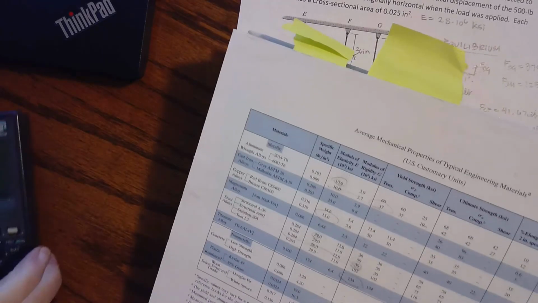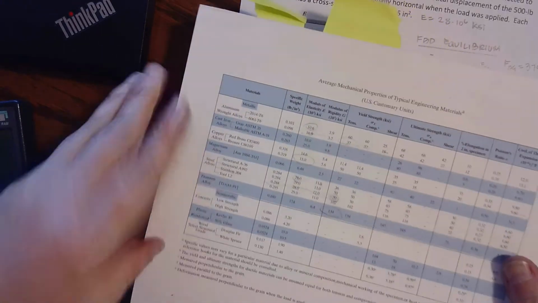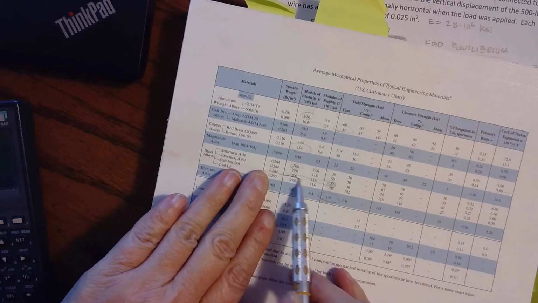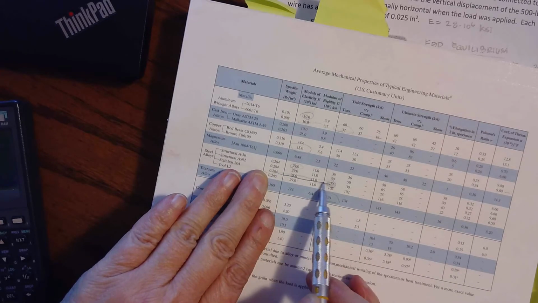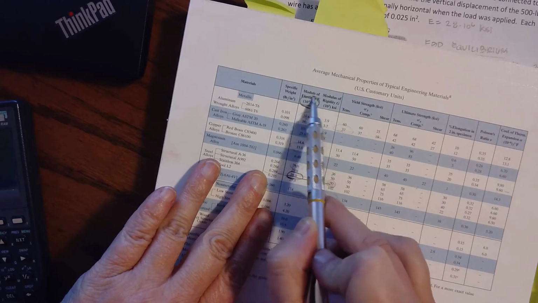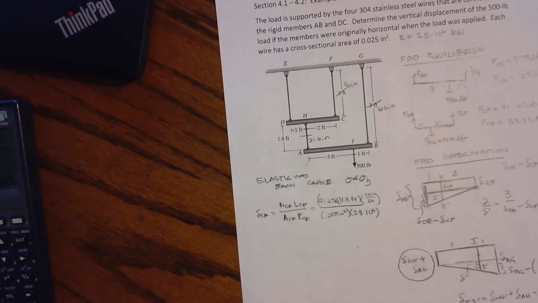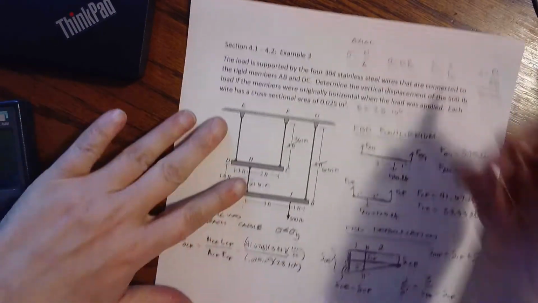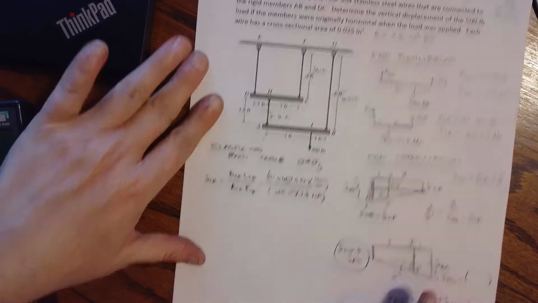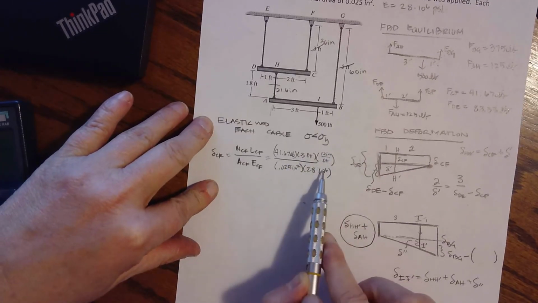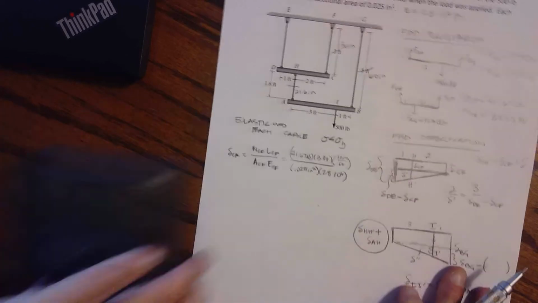304 stainless steel in the KSI, 304 stainless steel right here coming across, modulus of elasticity, 28 times 10 to the 3rd KSI. That's where it is. So it's 10 to the 3rd KSI, which means 10 to the 6th is in PSI. See how important it is to check your units? Otherwise, you're going to be off by factors of ginormous amounts. So we're pounds, inches, pound per inch squared.